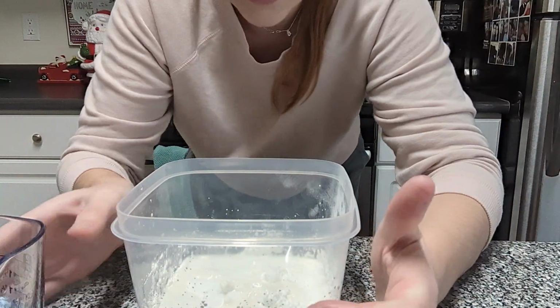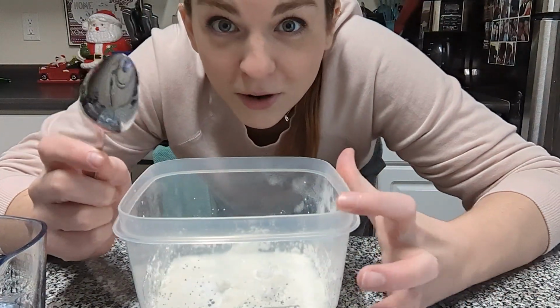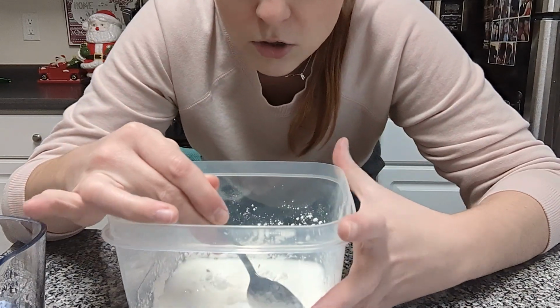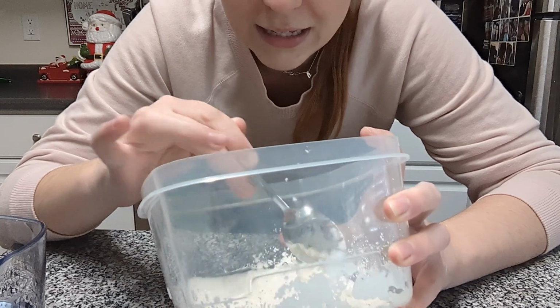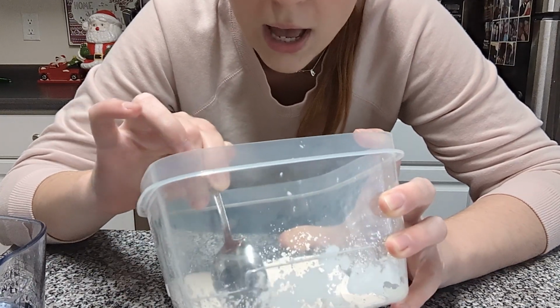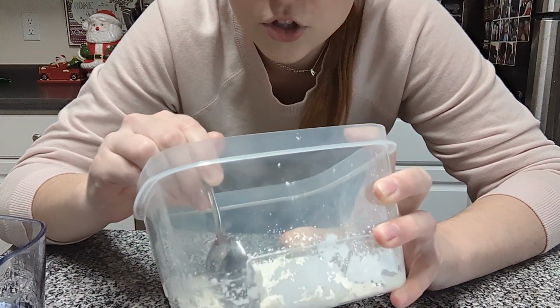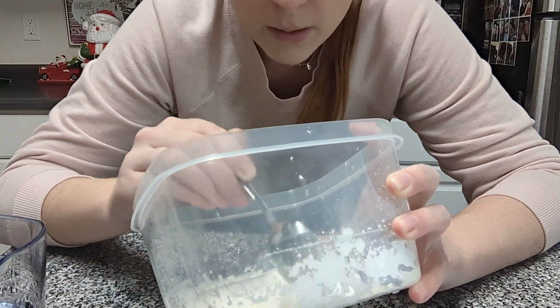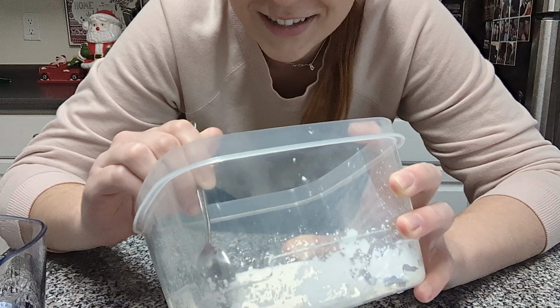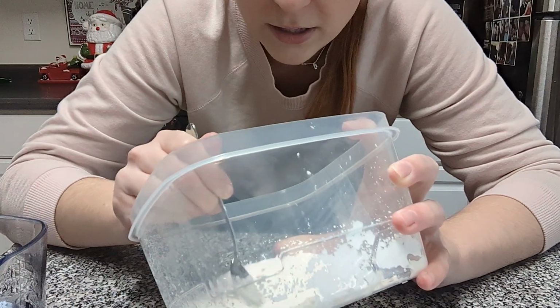And I'm going to do my best to mix it, but it's going to be hard to do because Oobleck kind of has properties of both solid and liquid at the same time, which is why this is a perfect substance to practice identifying properties of solids and liquids and phases of matter.